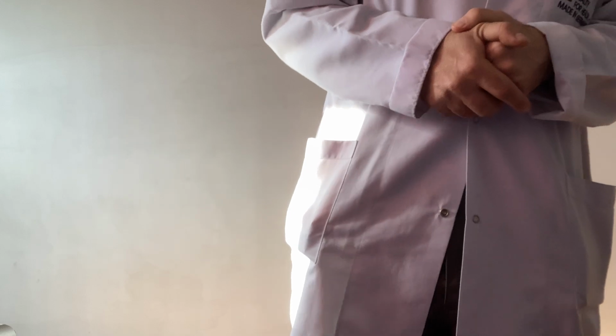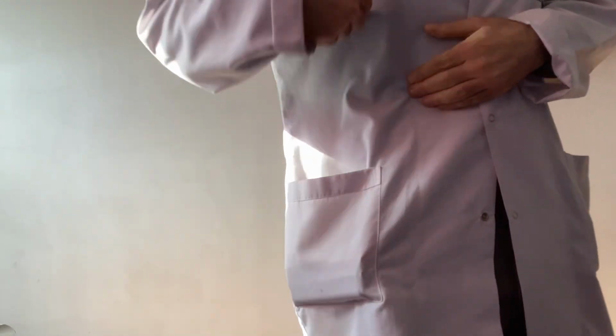Of course, the teacher is right, because this is a unique vein. This is a vein which makes the supplement, not drainage. This is the vein which is called the portal vein. And this provides blood to the organ, not removes the organ's blood.